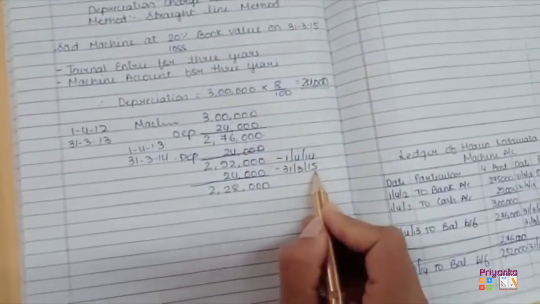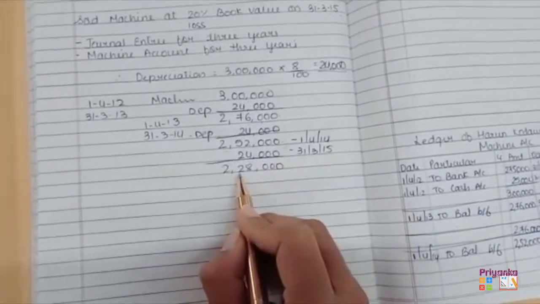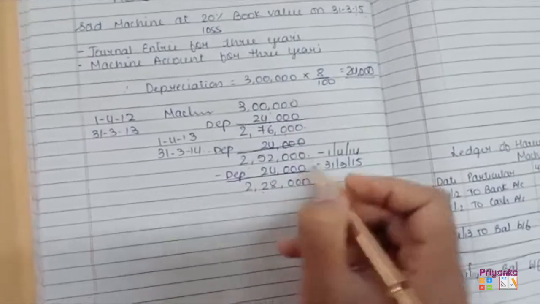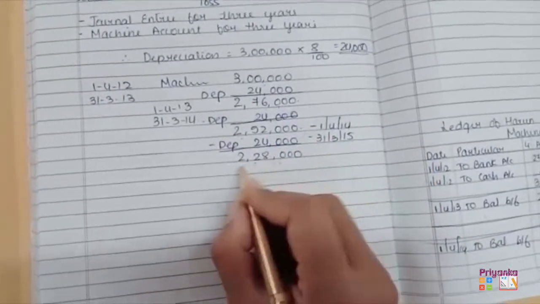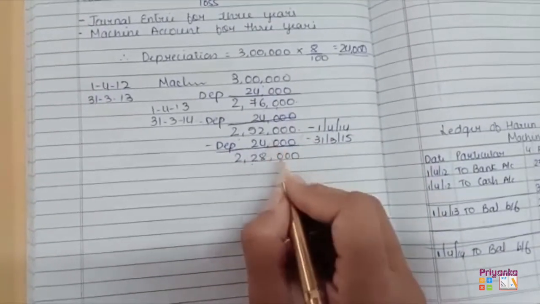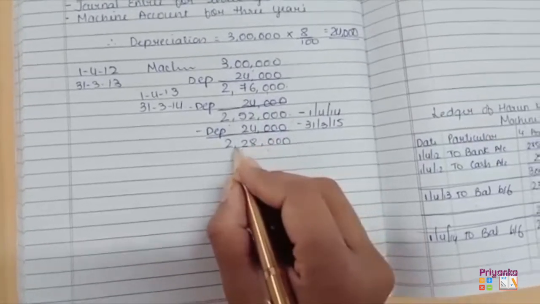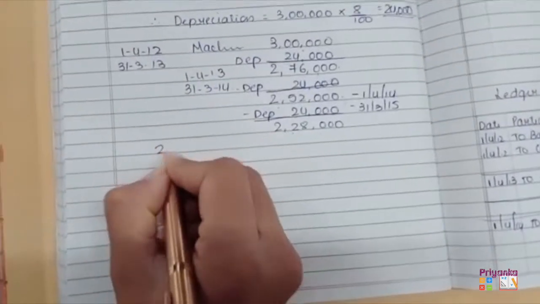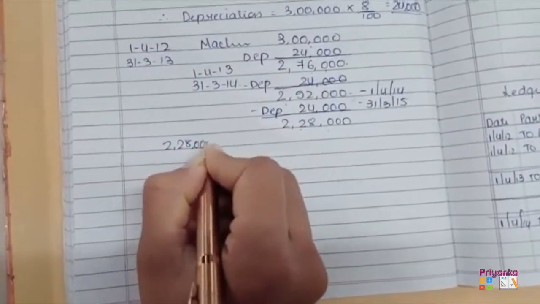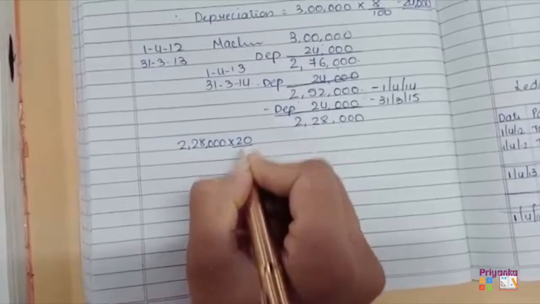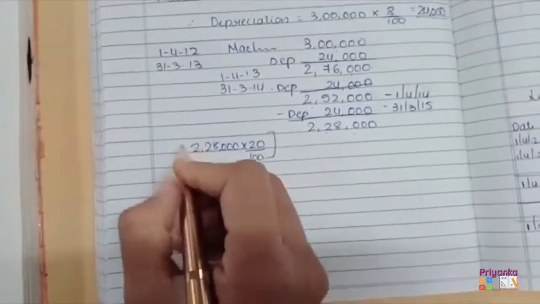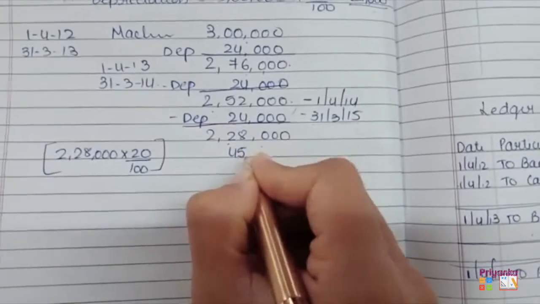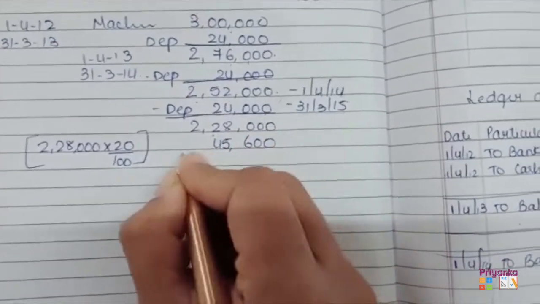So here we are already on 31st March 2015. The value that was depreciation 24,000. The value of machine becomes 2,28,000 after removing depreciation. So on this we are going to calculate 20% loss. 2,28,000, remove 20% on it, that is 45,600.